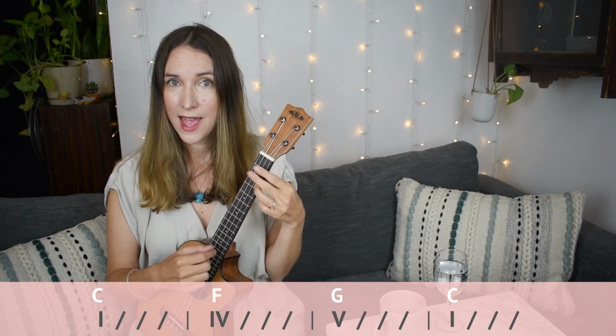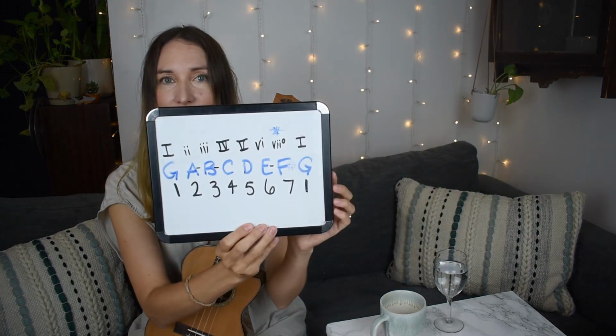So this song and many others are built on just 1, 4, and 5. So in the key of C, we've got C, F, and G. And I've got this on your printout. So if you want to take a look at that, you'll see this in the key of C with the lyrics. Now we want to move this to the key of G. So let's check it out. We're in the key of G.